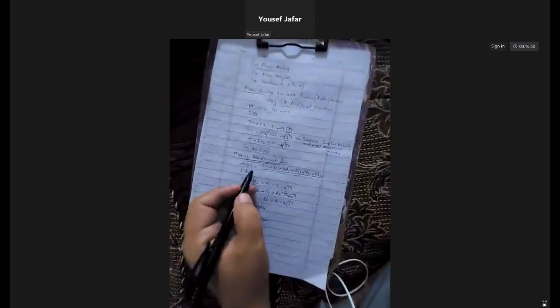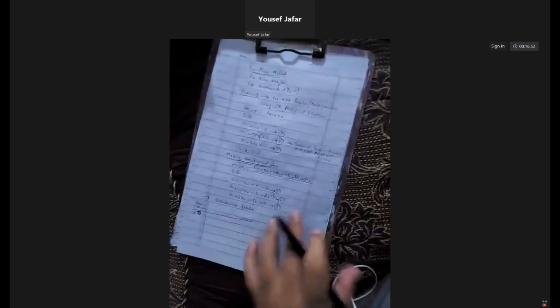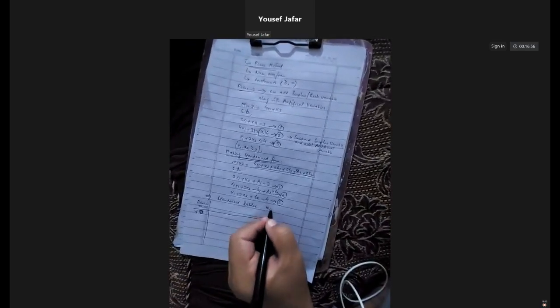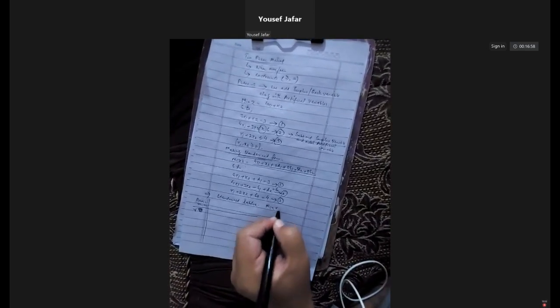So here the function will become minimize R, where R is the artificial variable.